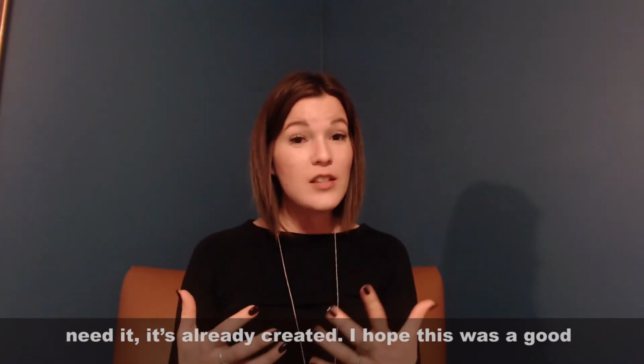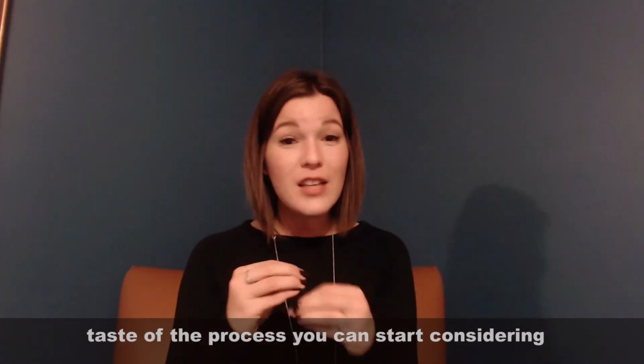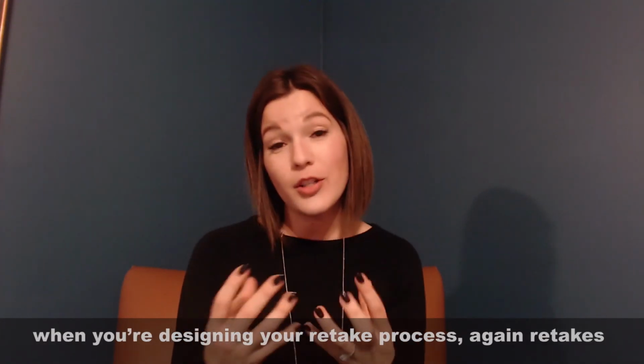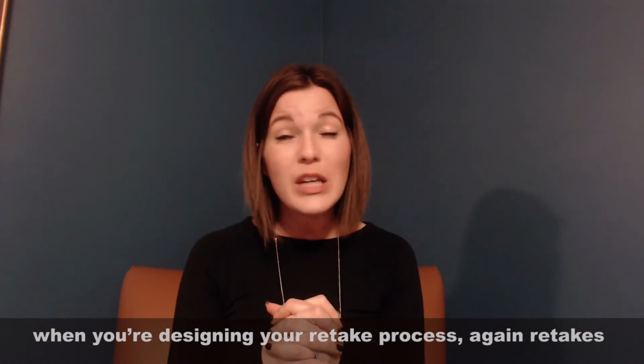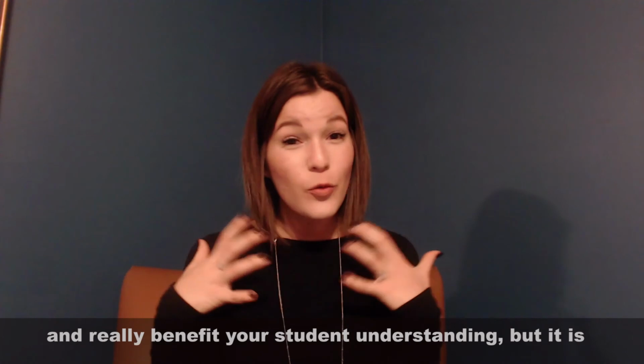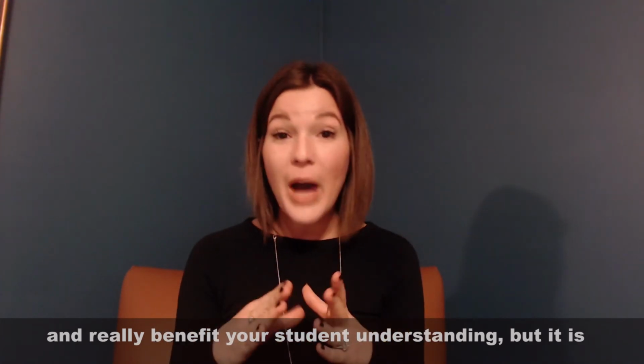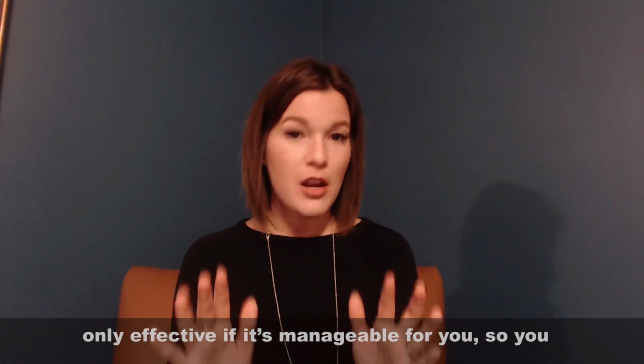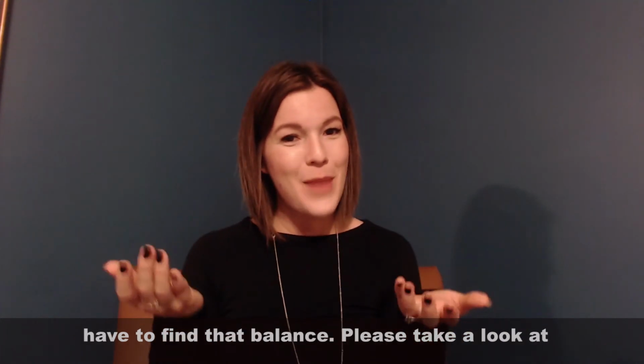I hope this was a good taste of the process that you can start considering when you're designing your retake process. Again, retakes can completely change the culture of your classroom and really benefit your student understanding. But it is only effective if it's manageable for you. So you have to find that balance.